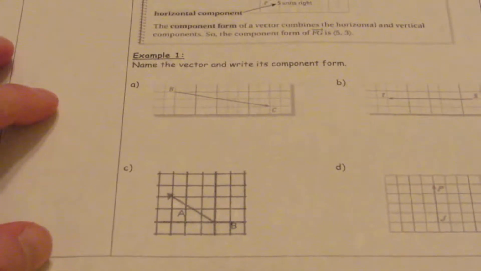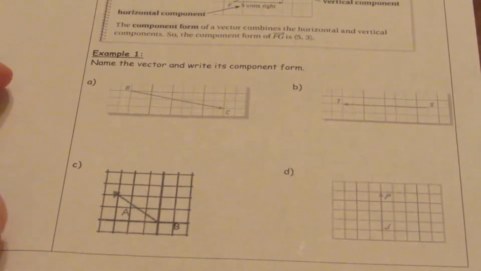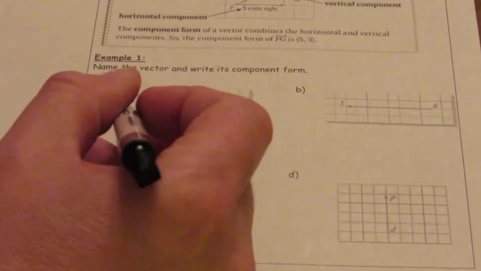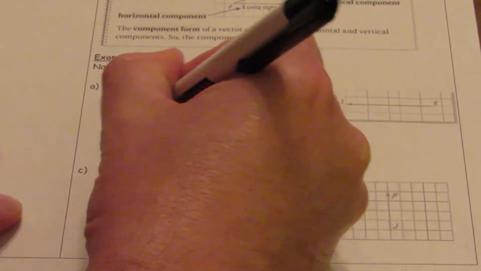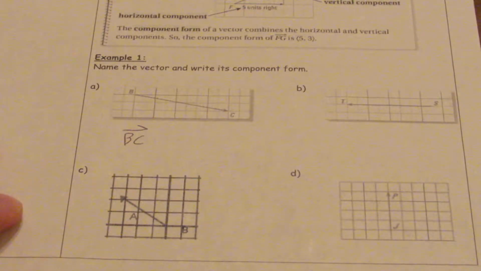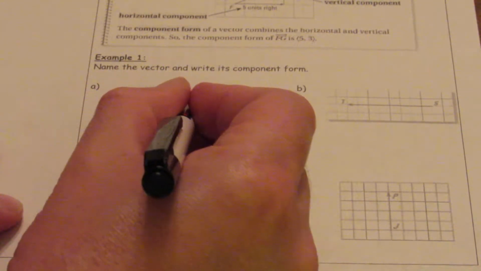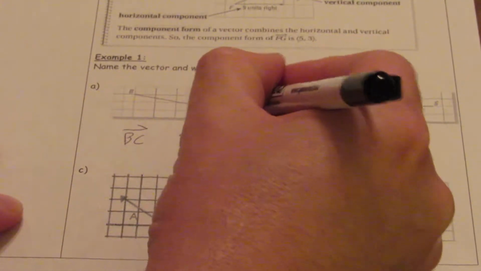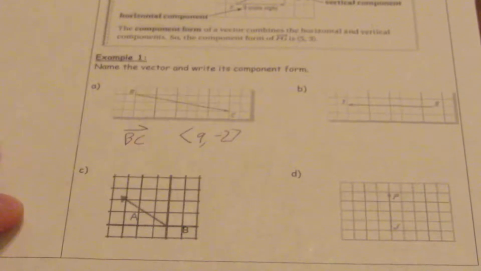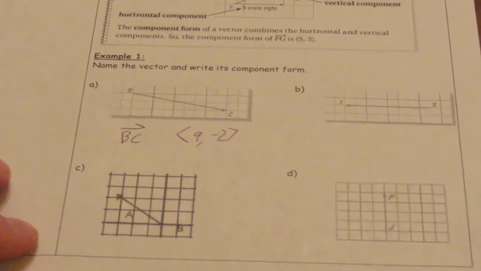So when we look at example 1 here, they ask us to name the vector and write its component form. So here we have B going to C. So my vector would be BC. And then my component form, I come over 1, 2, 3, 4, 5, 6, 7, 8, 9, and I come down 2. So that would be my component form and the name of my vector.